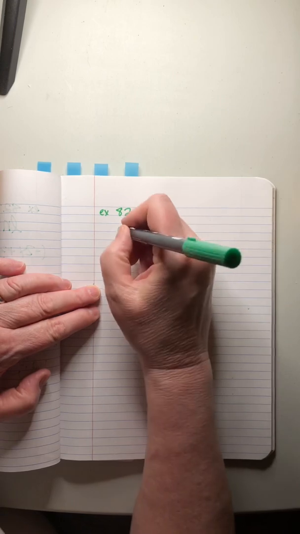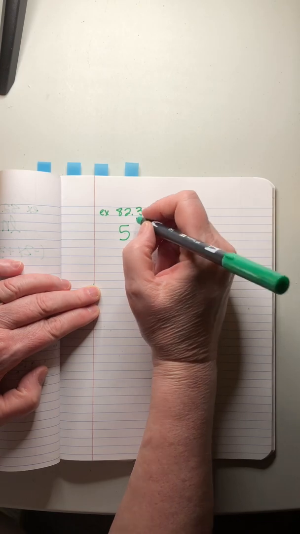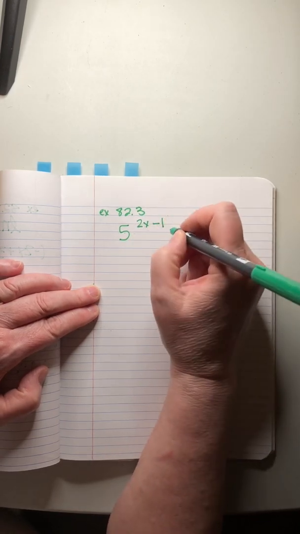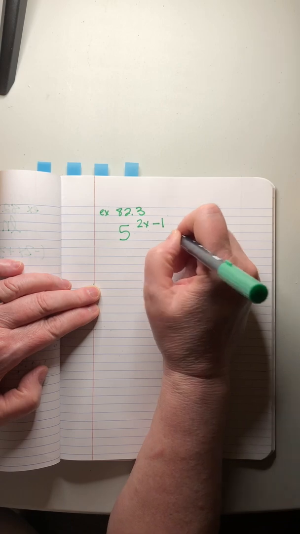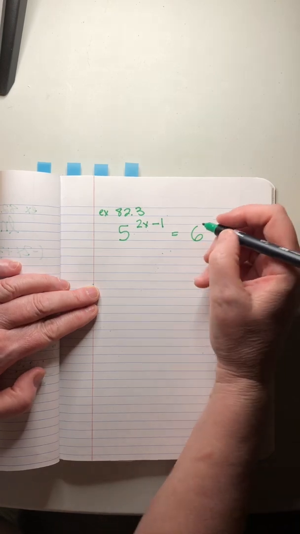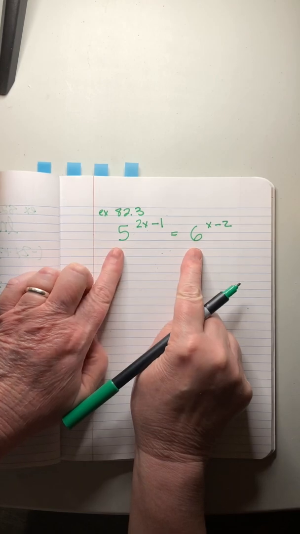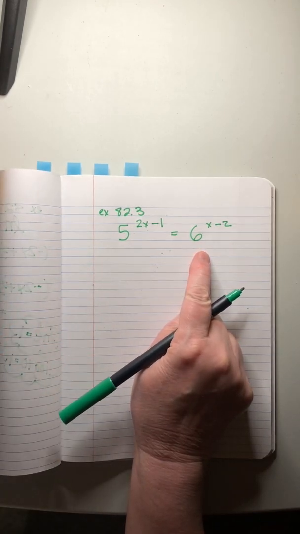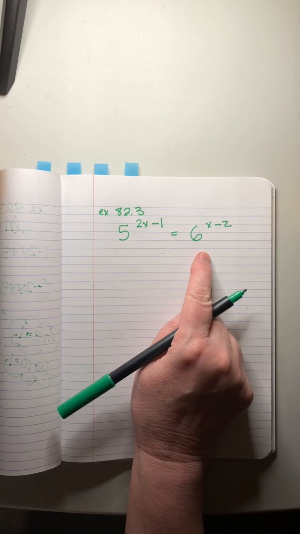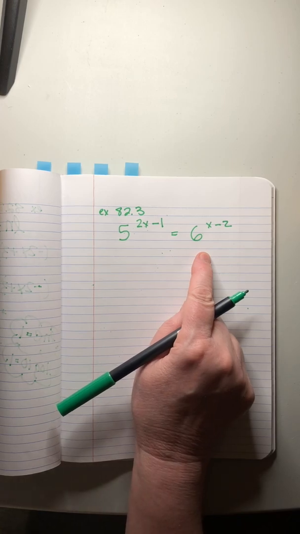Solve 5 to the 2x minus 1 equals 6 to the x minus 2. Okay, now I don't see a 10 or an e here, so technically we could work this in either base, right? Either the common log of 10 or the natural log of e. But for the most part, we feel comfortable using the natural log.